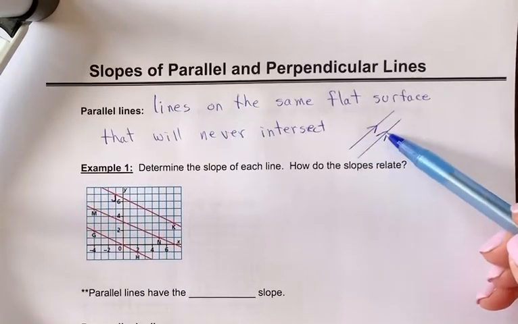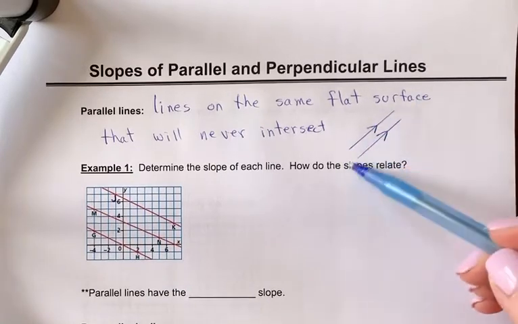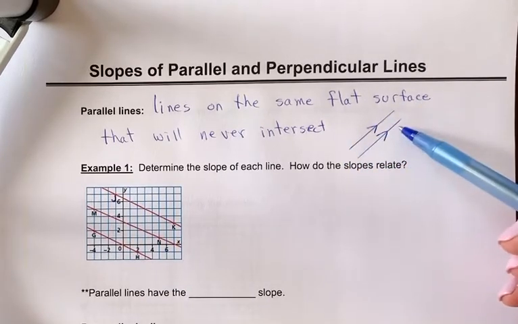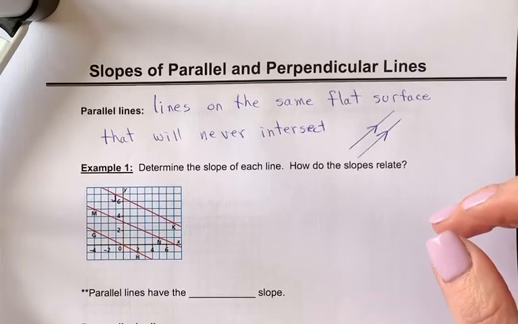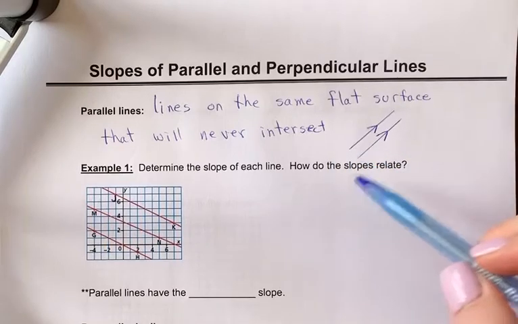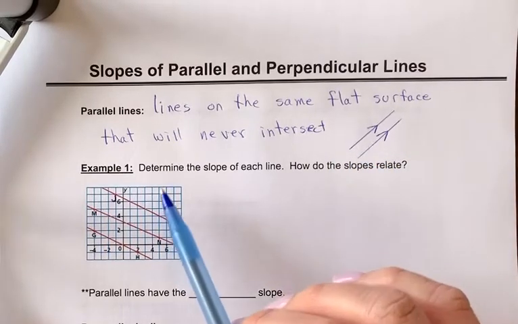So I've drawn some parallel lines here going in this direction. They can continue forever. They will not cross or intersect. Just like the railway tracks, you would have the metal rail bars. They're parallel. They're never going to intersect.